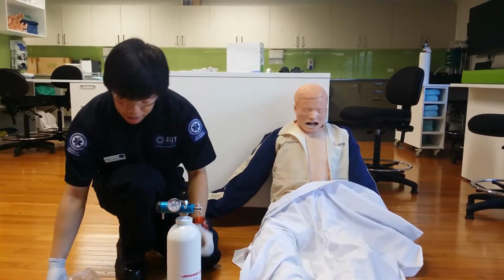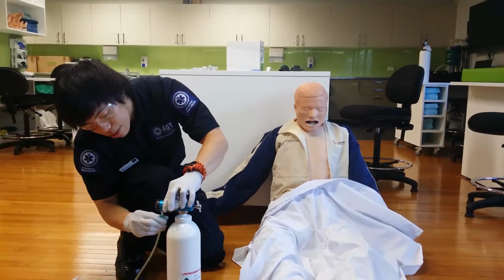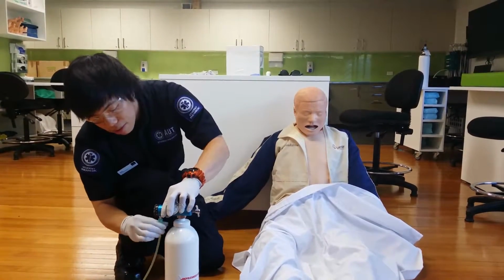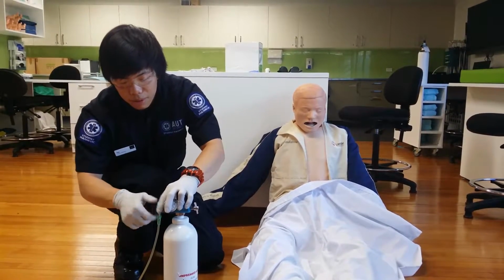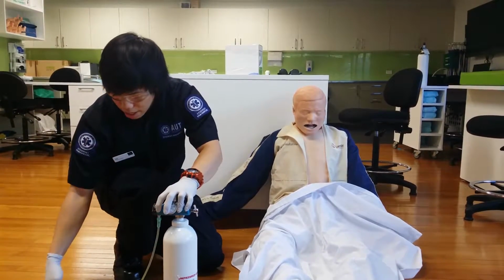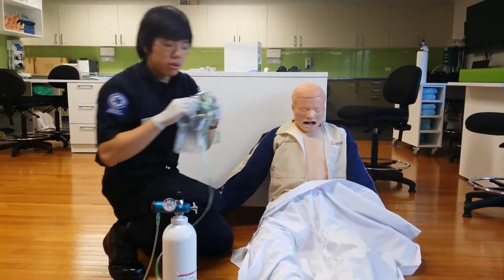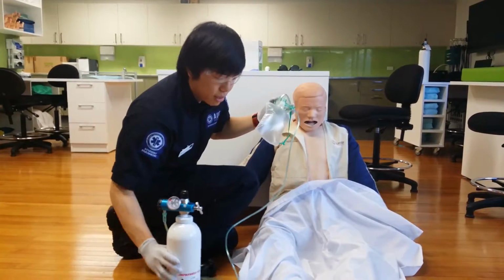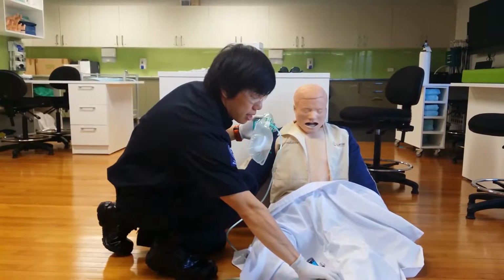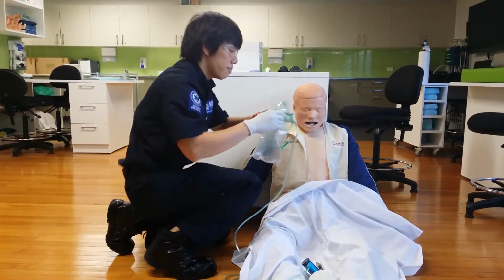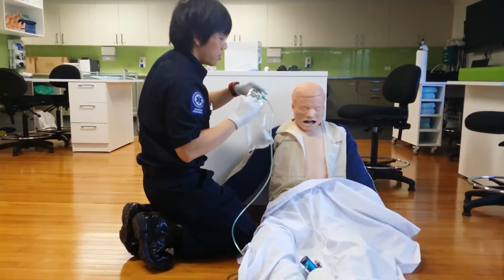So when using the mask, disconnect the tubing to the regulator like so, and turn it all the way up to 10 liters, and the reservoir should start filling. And when you are on a stretcher, just place the oxygen tank in between the patient's legs so it doesn't fall over. And just ask for consent first.